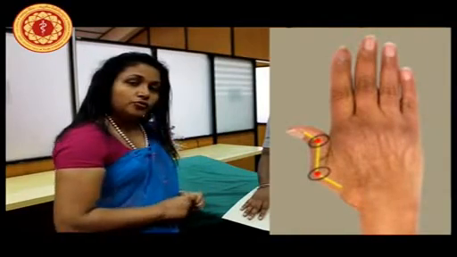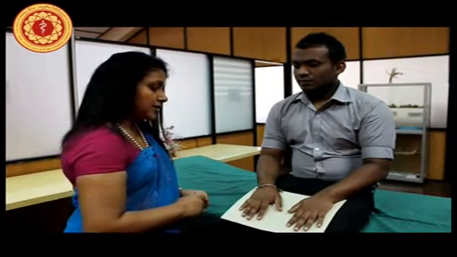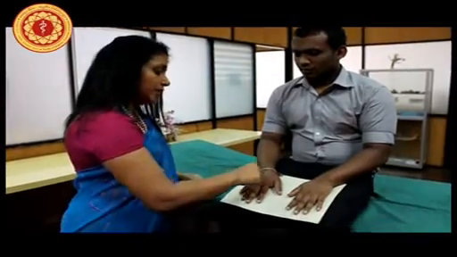Then I would look for any swelling of the joints and any surgical scars. The surgical scars could be due to tendon repairs or tendon transpositions or joint replacements.